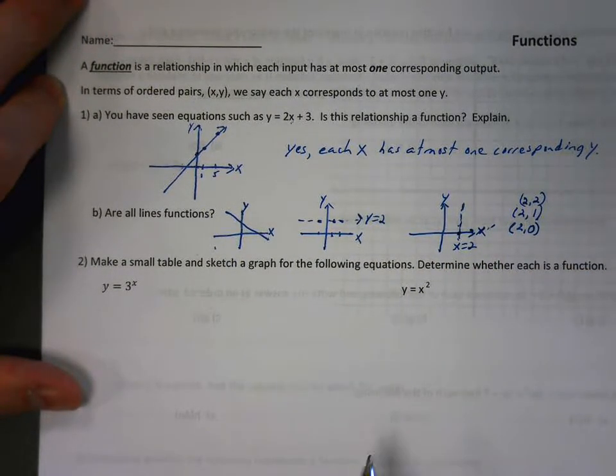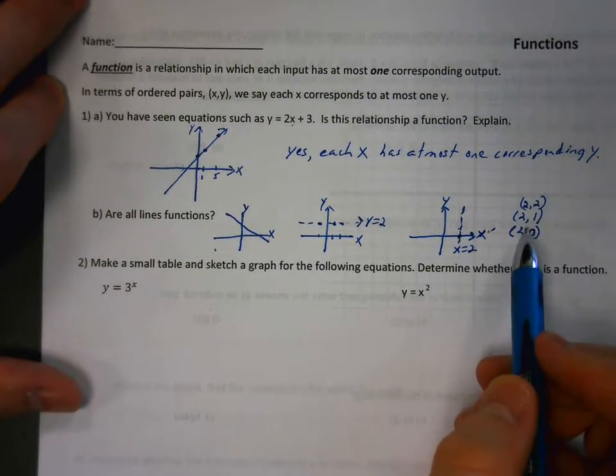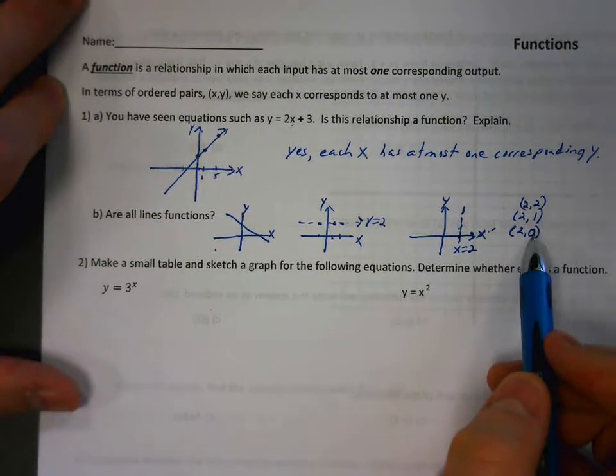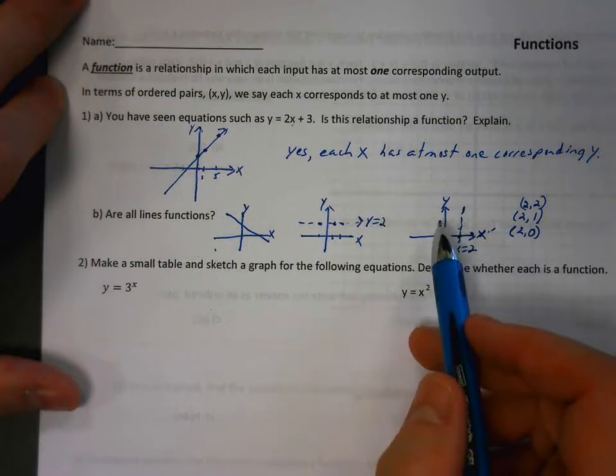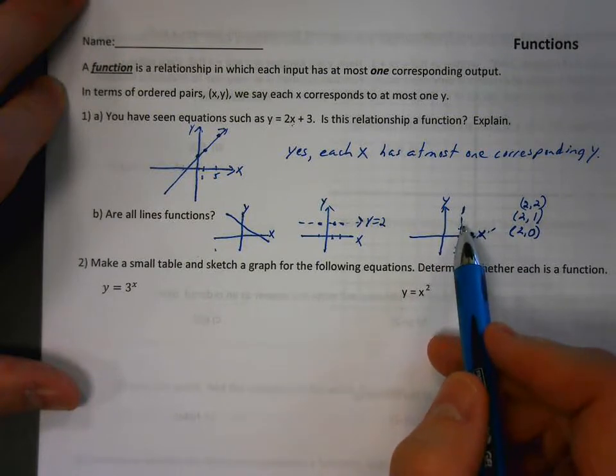So what you notice is, if I were to ask you, if x equals 2, what does y equal? You can give me more than one answer. You can say 0, 1, 2. You could say 2.7. You could say 0.5, and so on. So here, a vertical line is not a function.